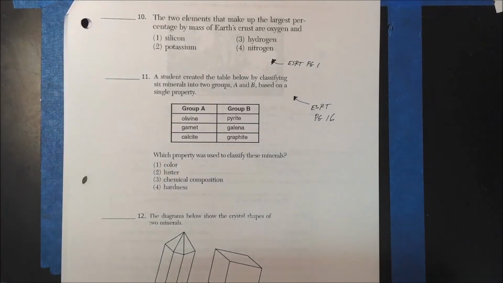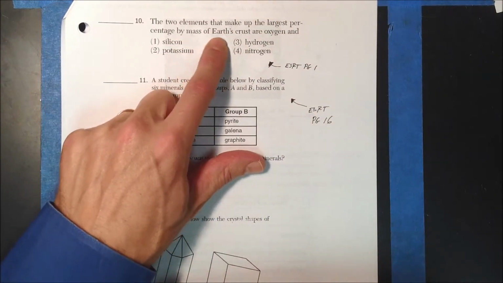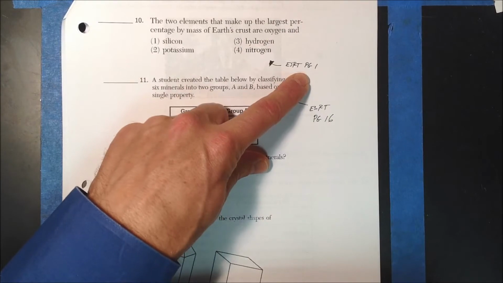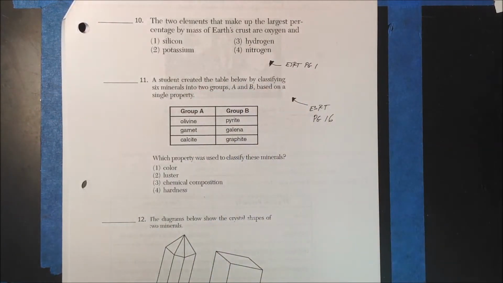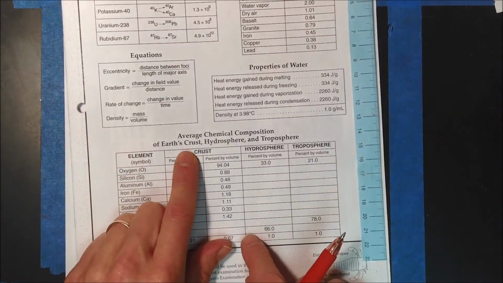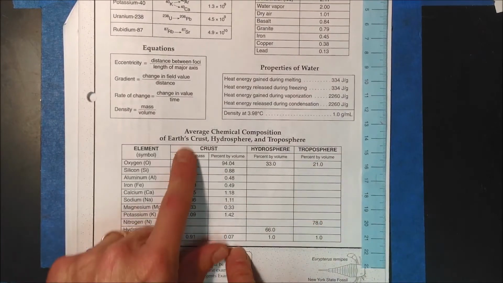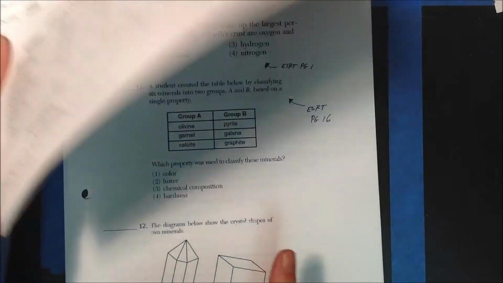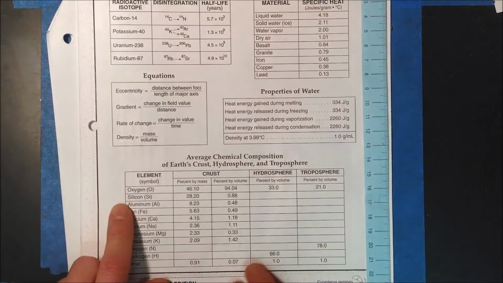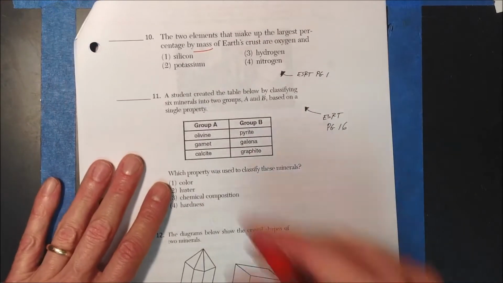Number 10, here we go. What 2 elements make up the largest percentage by mass of Earth's crust are oxygen and what? Earth Science Reference Table, page 1. The crust, and the key word is by mass, because what you have here, the crust of Earth, by mass, which is kind of by weight, and by volume, which is space, how much space it takes up. We were looking in this column. It gives you oxygen. And the second one, percentage-wise, that's 46% for oxygen. The second one is silicon, 28. So that should be a choice, and it is. It's choice 1.